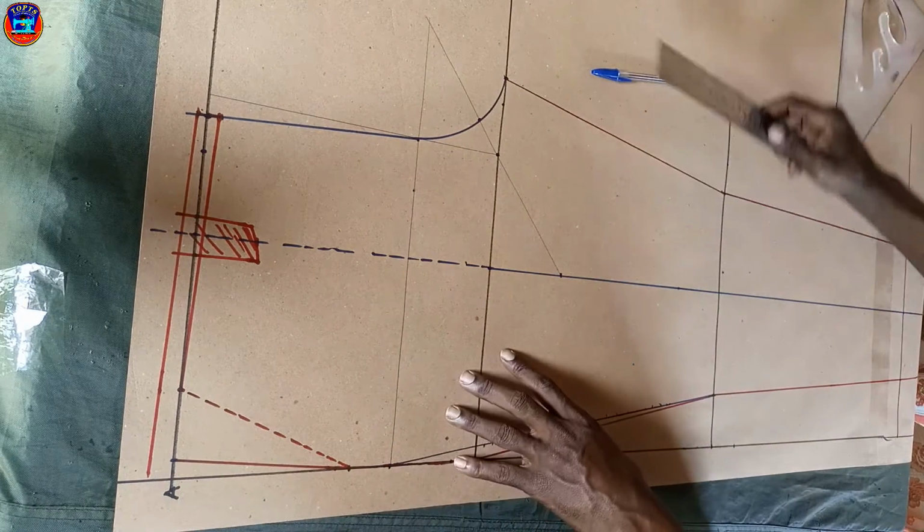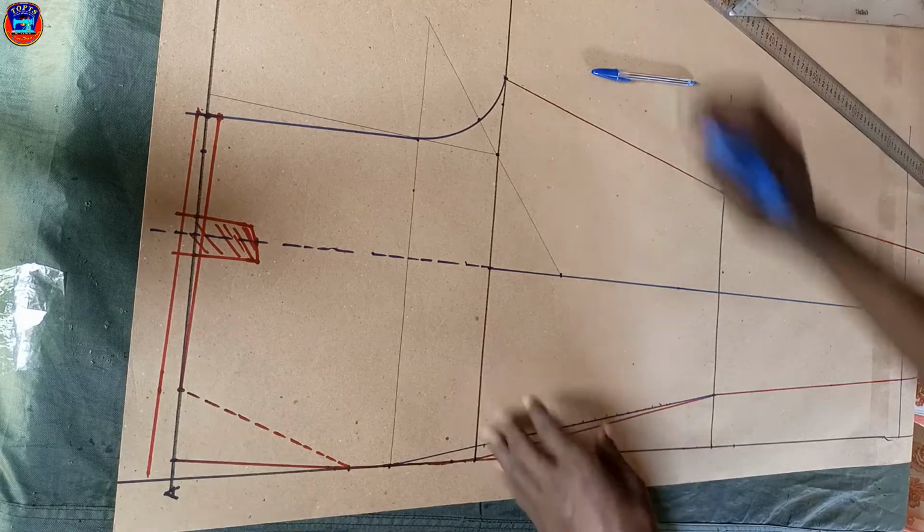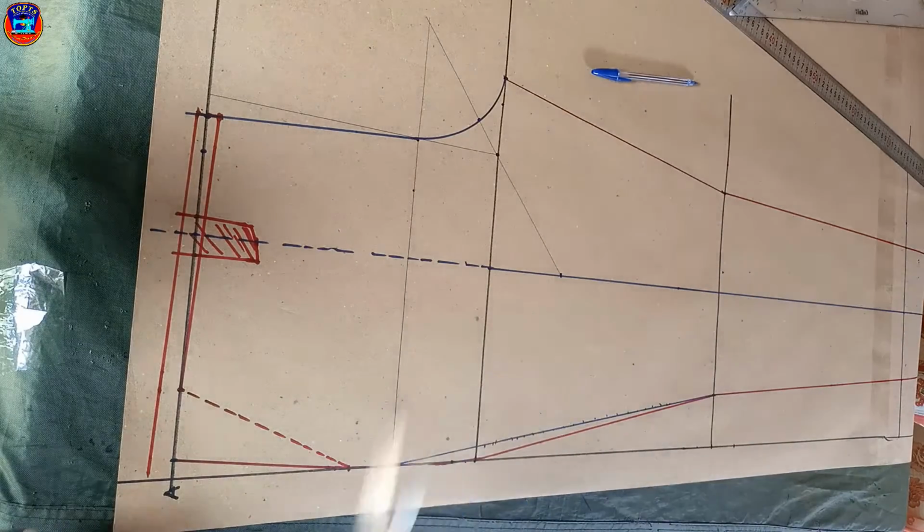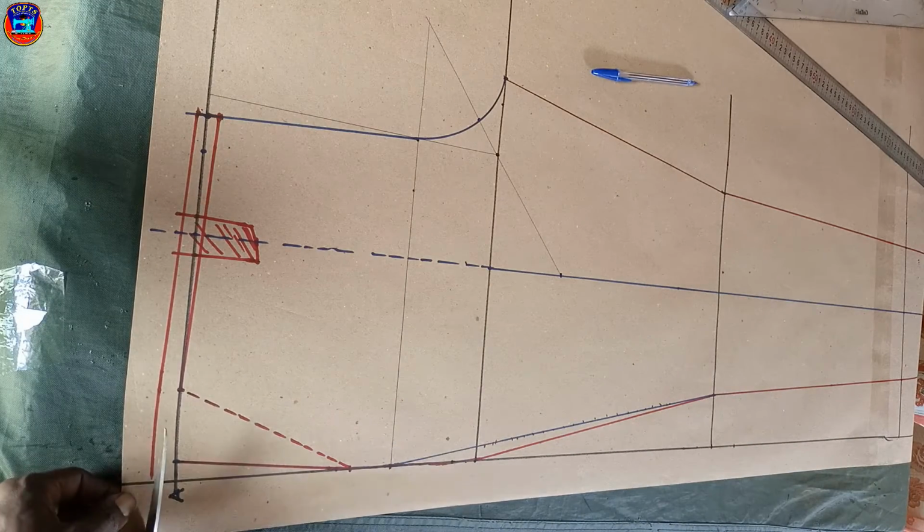Okay. Ladies and gentlemen, we are done with the front drafting. The last thing is to trim off this front pattern.